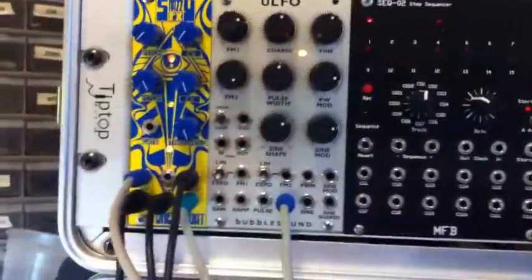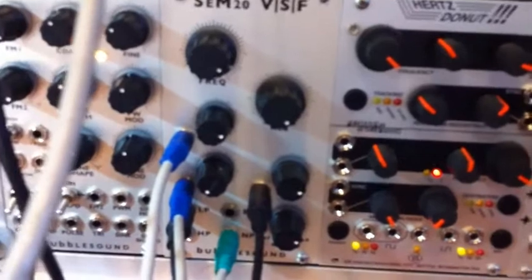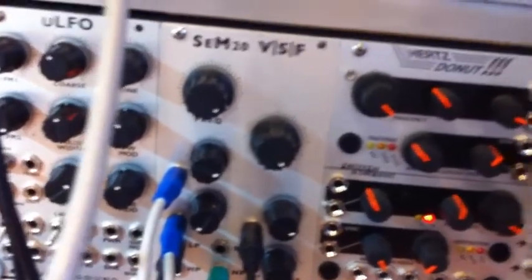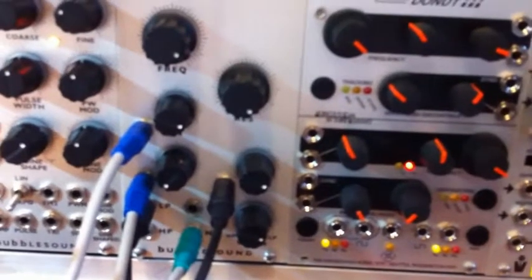Today I'd like to show you a patch that I think is quite fun to play with, and you can get some great results out of it. We're going to start by taking any basic filter that has an input gain and a couple CV inputs. We're going to use the Bubblesound VSF. It's a great filter and it's perfect for this demonstration.